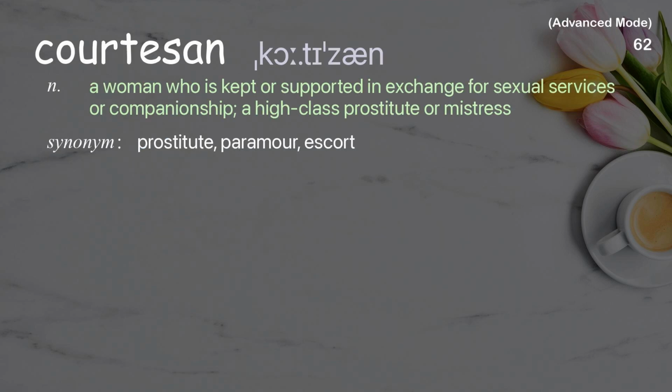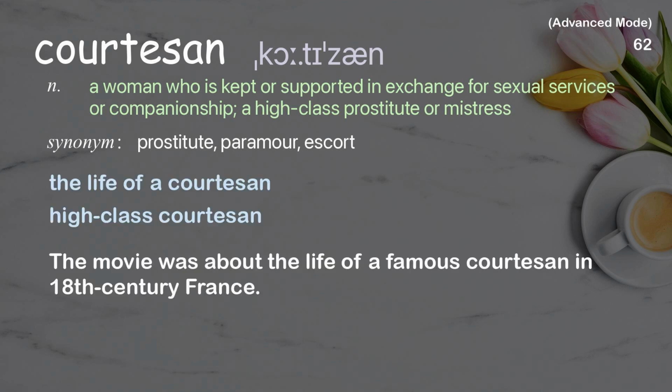Courtesan. A woman who is kept or supported in exchange for sexual services or companionship, a high-class prostitute or mistress. Examples: the life of a courtesan. High-class courtesan. The movie was about the life of a famous courtesan in 18th century France.